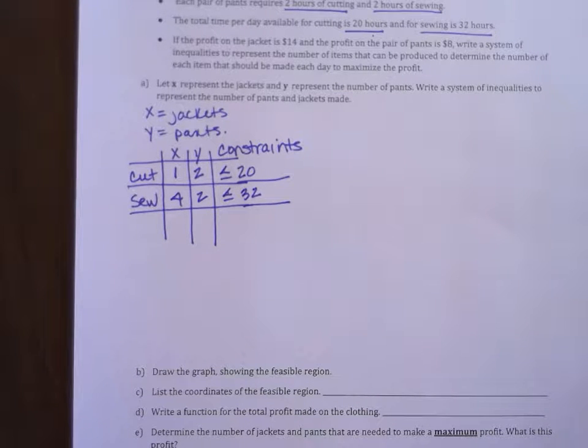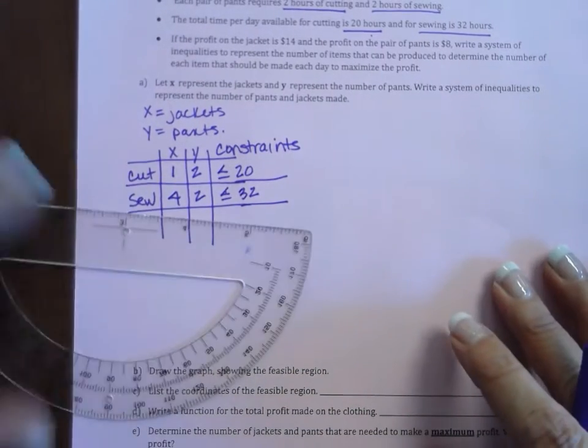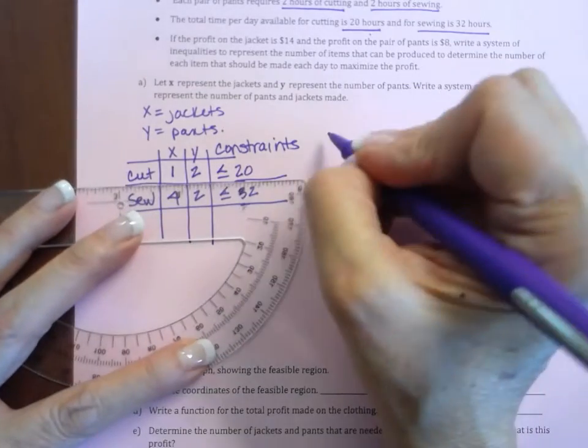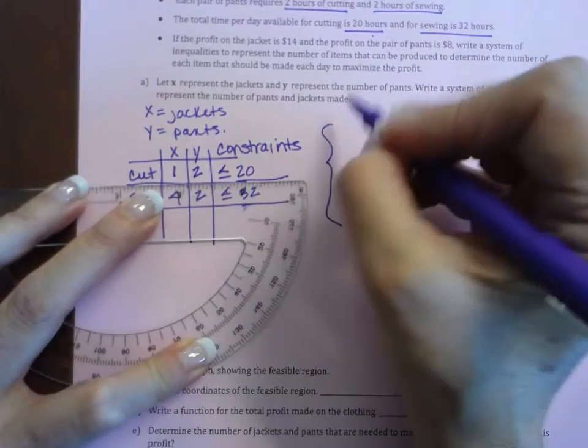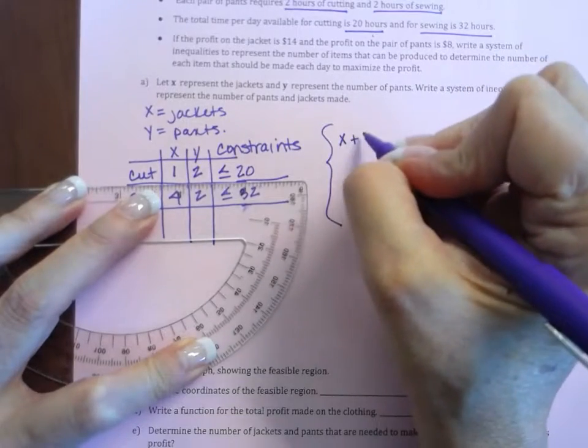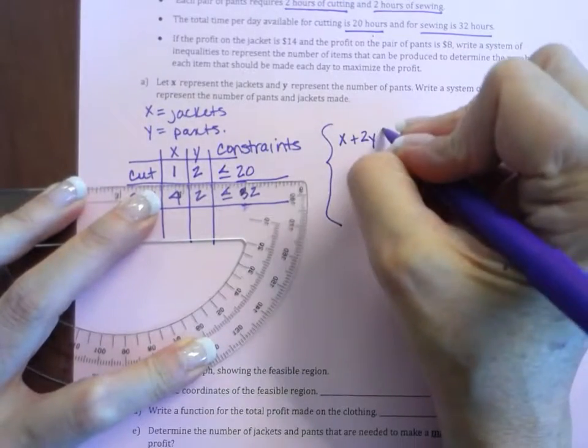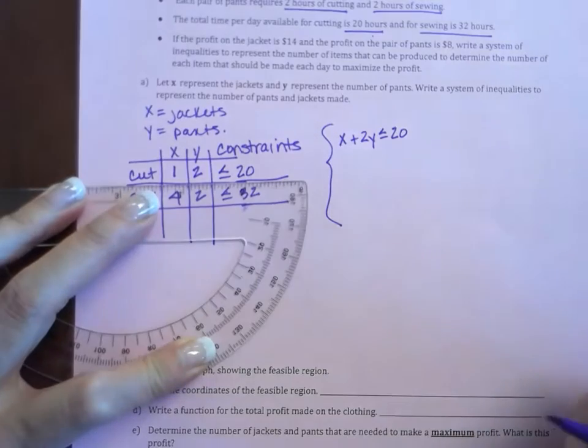Okay. All right, now, what's the next step? Write out your inequalities, absolutely. So I'm going to look at each line, and I have 1x plus 2y is less than or equal to 20.